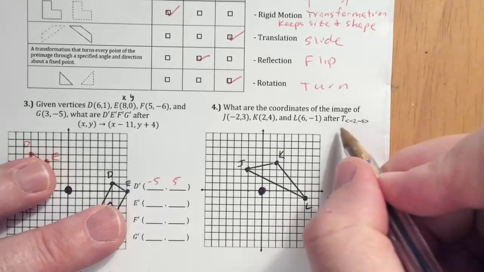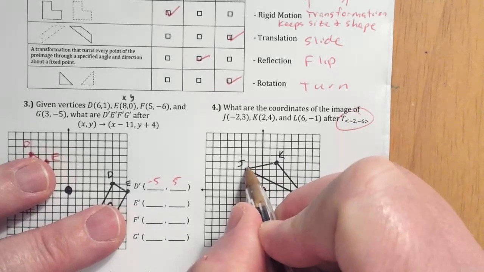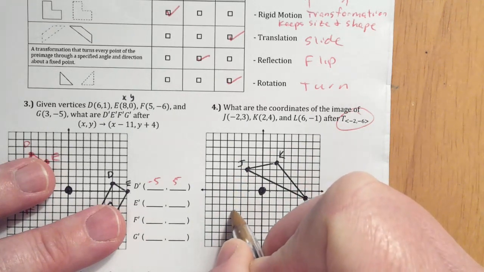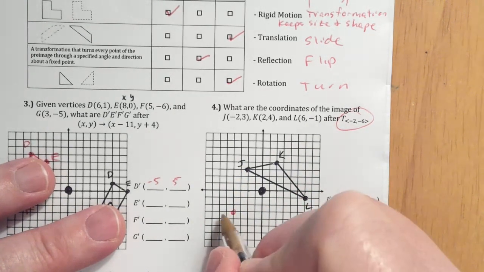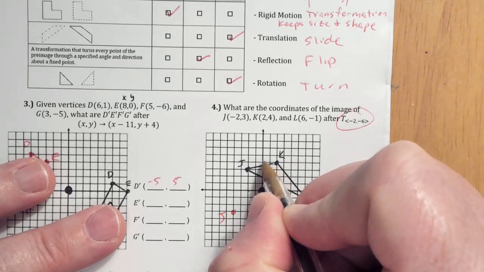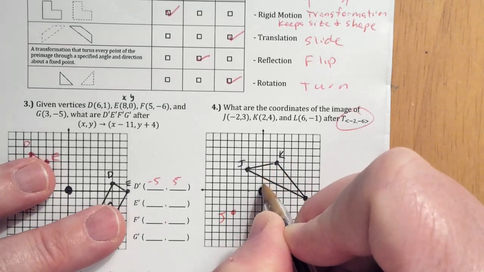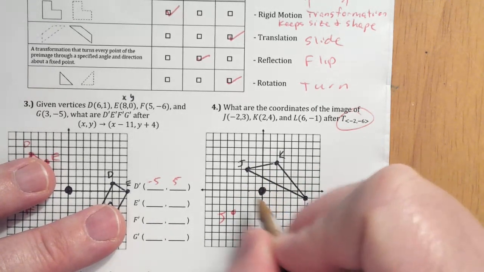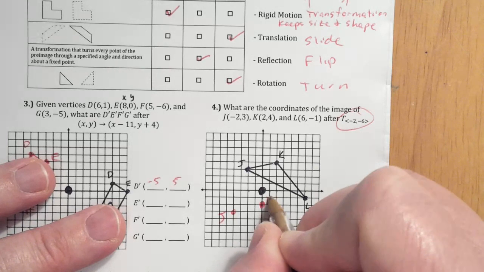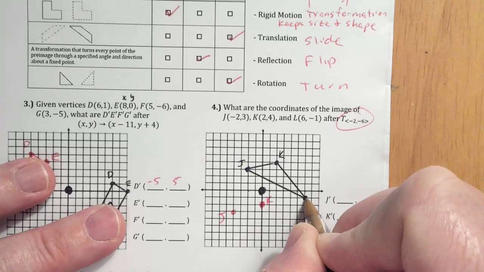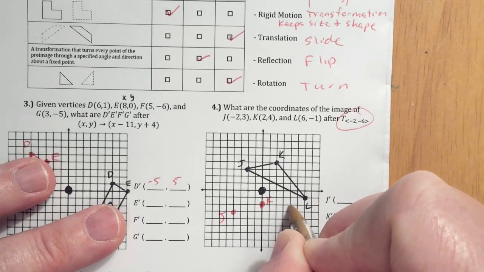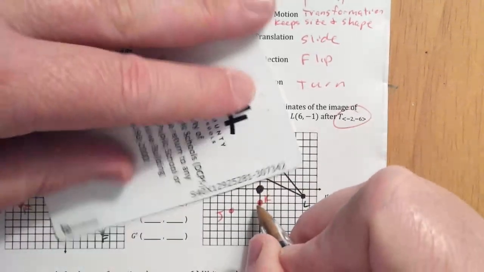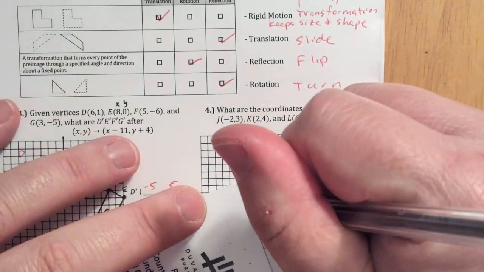Okay, and then it says we're going to take this and we're going to go negative 2, 1, 2, negative 6, 1, 2, 3, 4, 5, 6. And that's my new J. Negative 2, 1, 2, negative 1, 2, 3, 4, 5, 6. And that is my K. And then negative 2, 1, 2, negative 6, 1, 2, 3, 4, 5, 6. And that's my L.